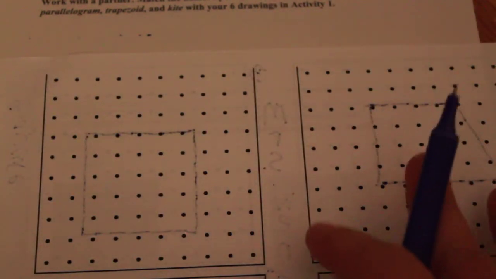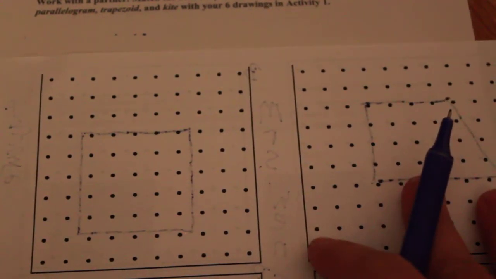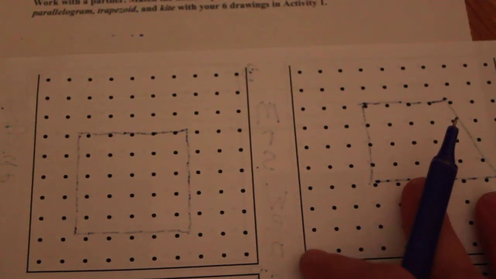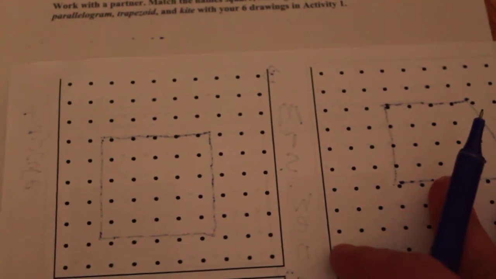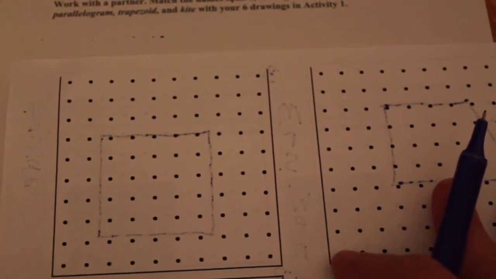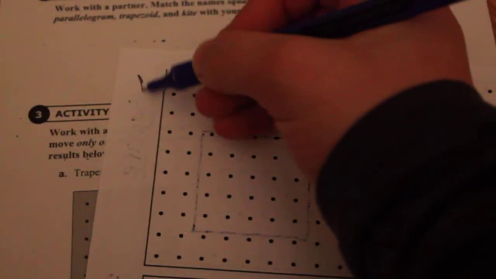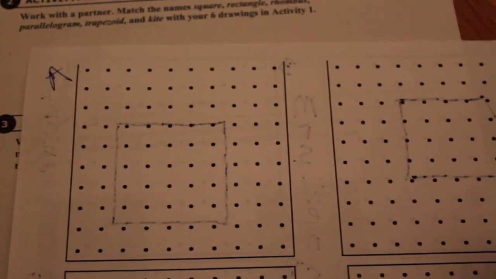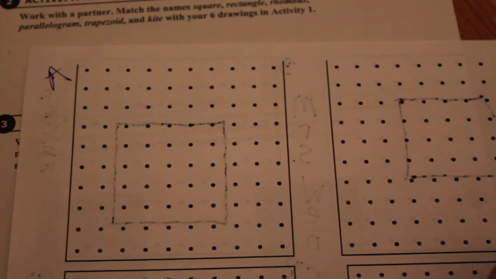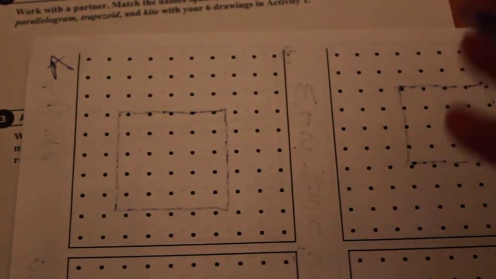I don't want you to use geometry software, I just want you to draw them on your geopaper. A square with a side length of 3 units. I'm going to show you the first one and then I would like you to complete the other 3. So this is A on activity 4. We're going to create a square with a side length of 3 units.